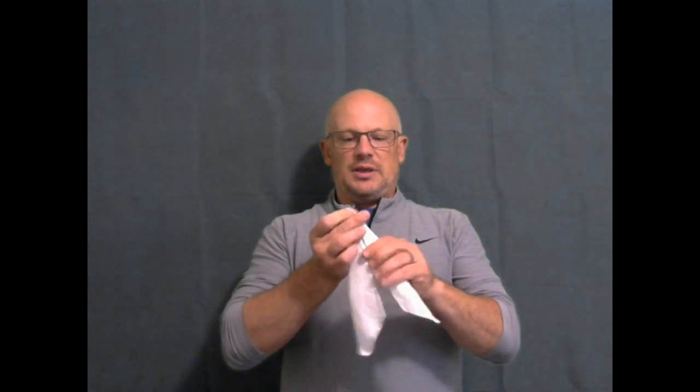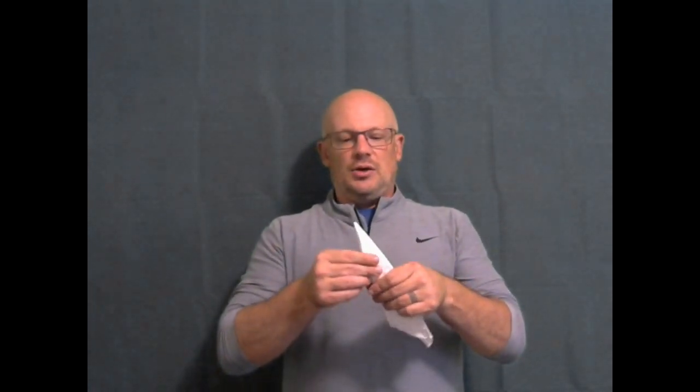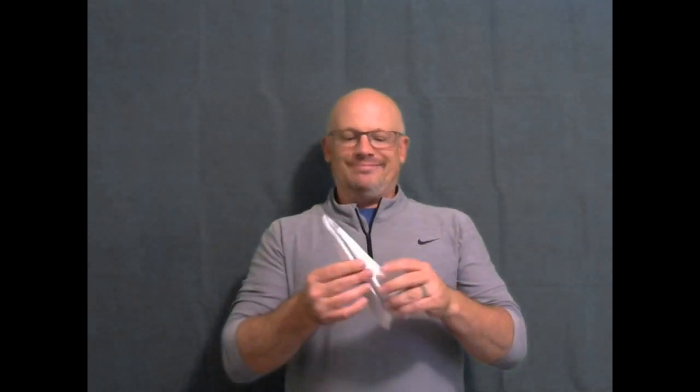So just like the paper when I crumpled it up, it's staying the same substance. It's the same type of matter. I've just made it look like something different. Right? It hasn't actually changed what it is. And in fact, if I wanted to change it back, once again, I could do that quite easily and change it back into just a sheet of paper.